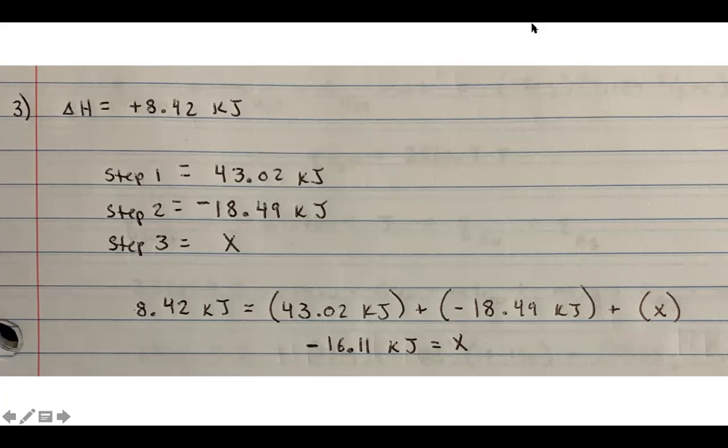Any questions on the content of the first 3 questions? They're all very common, typical thermo questions.